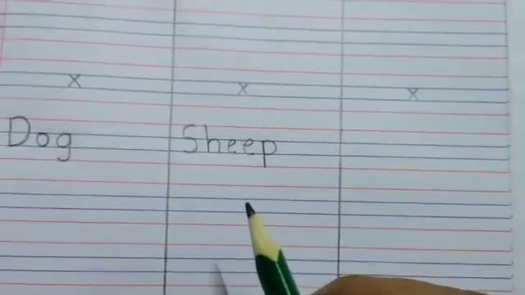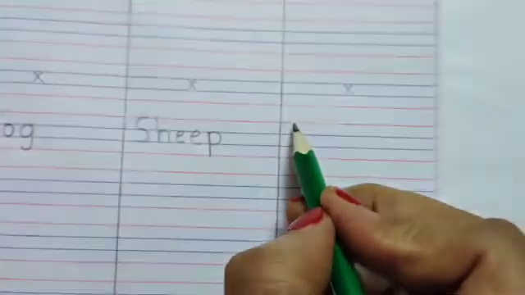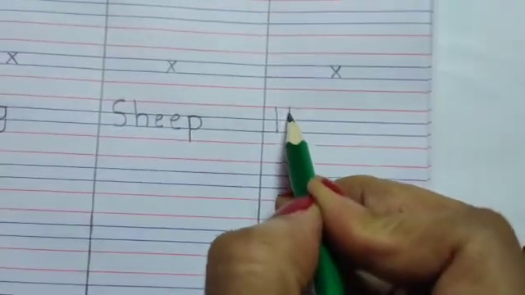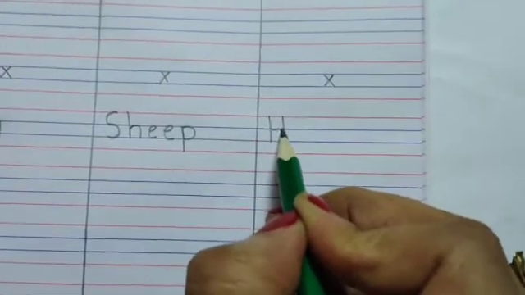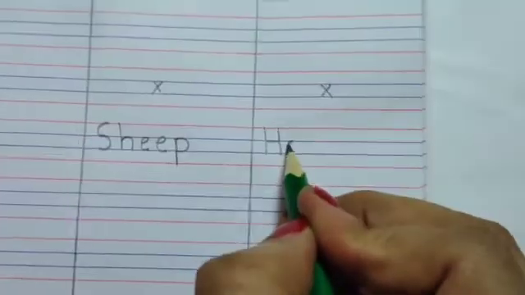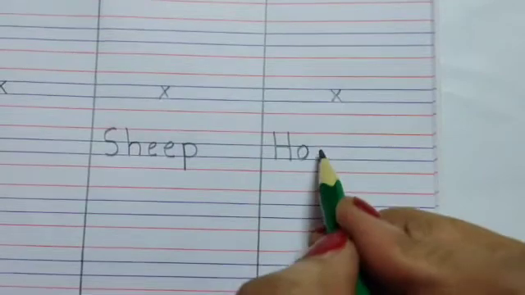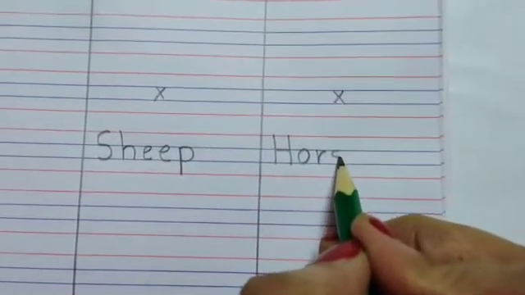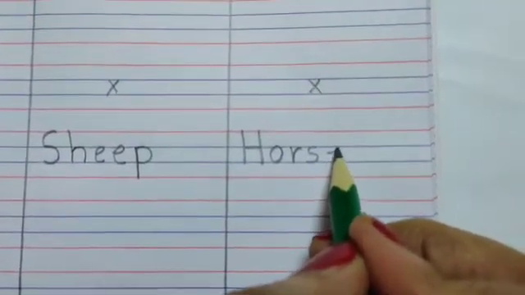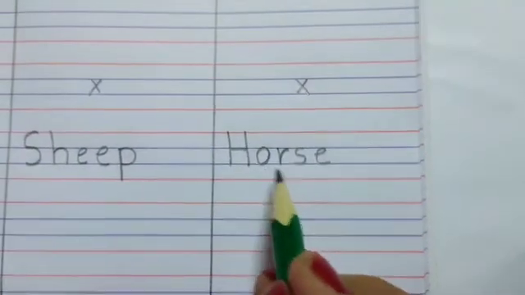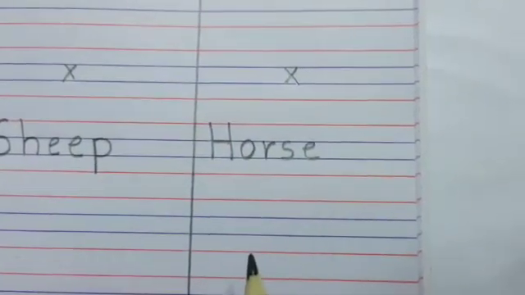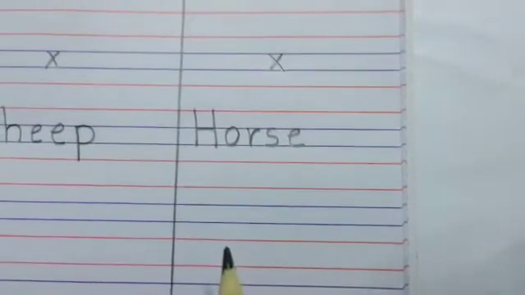And in the last column, write horse. From the red line, you come down to the blue line, across, capital H. Blue line to blue line, O, down you go, up and curve, R, curve and reverse curve, S, E, blue line to blue line. H-O-R-S-E, horse. A horse is a beautiful animal with a long tail.